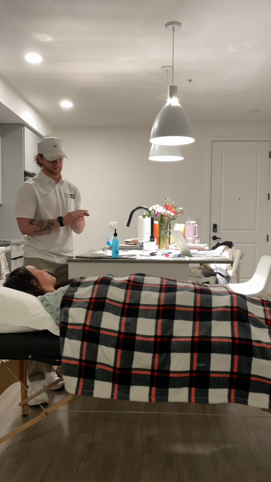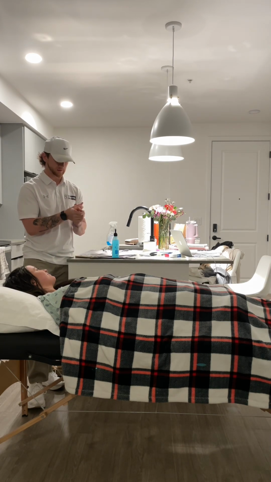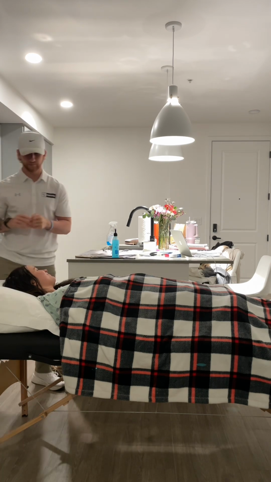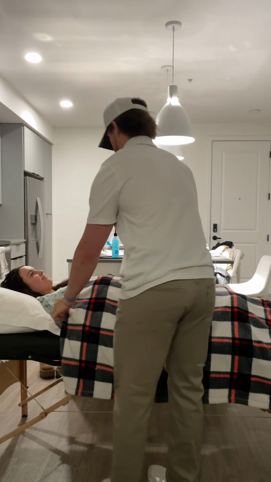Okay, so today we're going to be looking at a few different tests. The first one that we're going to do is called the head impulse test. It's basically looking at your ability to keep your eyes on an object while your head moves. Does that make sense? Yeah. Okay, so I'm going to undo just a little bit.